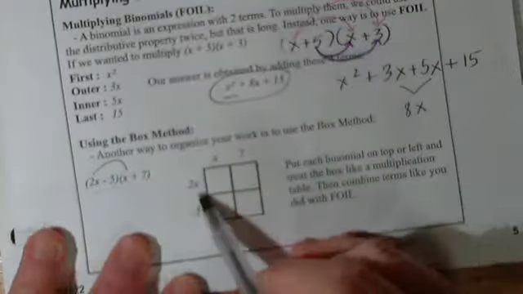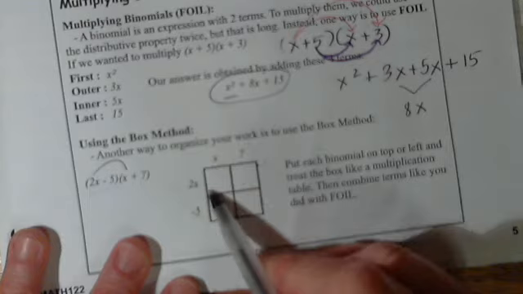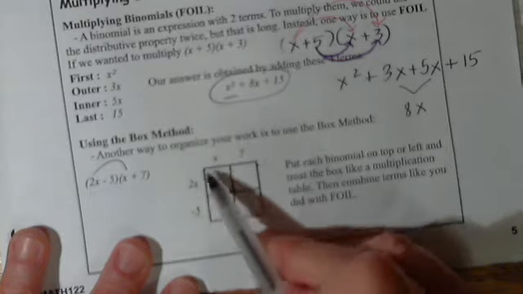Now, if we were doing the FOIL method, we would multiply the 2x by the x, right? Well, when we're doing this area method or box method, here's the 2x, here's the x, and it's like thinking, what's the area of this square? Well, it's this length times this width, which is 2 times x, or 2x squared. We'd get the same thing if we were doing the FOIL method. This times this would be 2x squared. Okay? Alright, now let's look at this next box here.